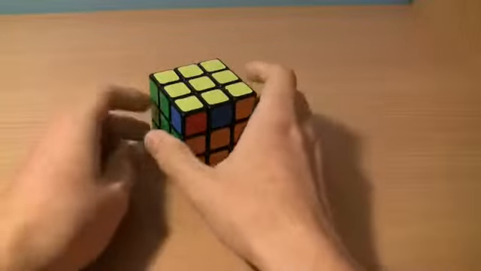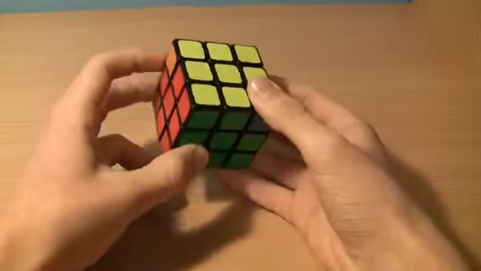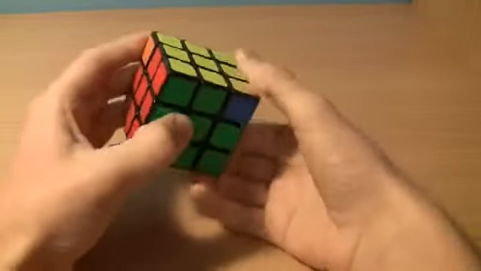Out of all the PLLs, the V perm probably has the hardest to remember algorithm, so the only advice I can give you is to just practice and practice until it becomes muscle memory.